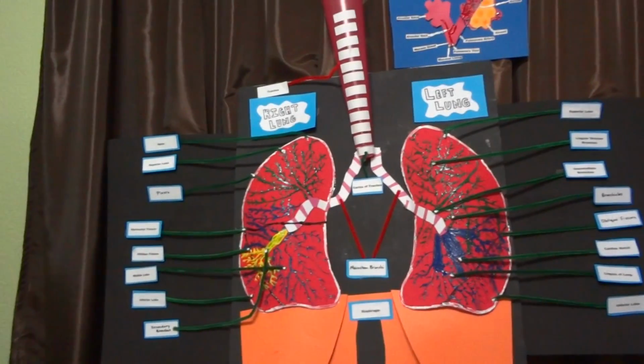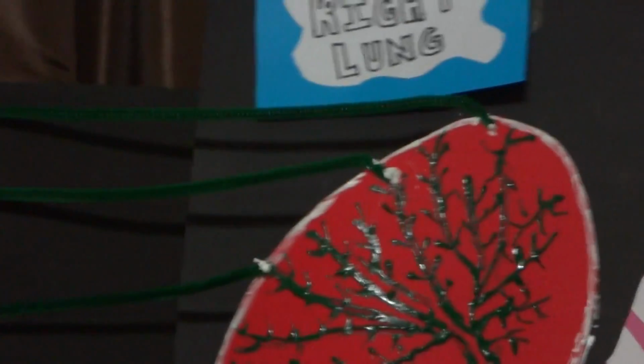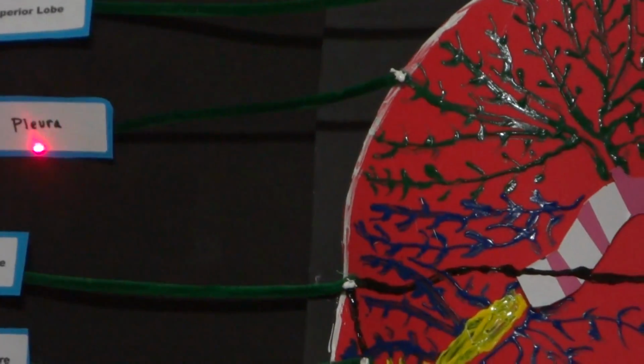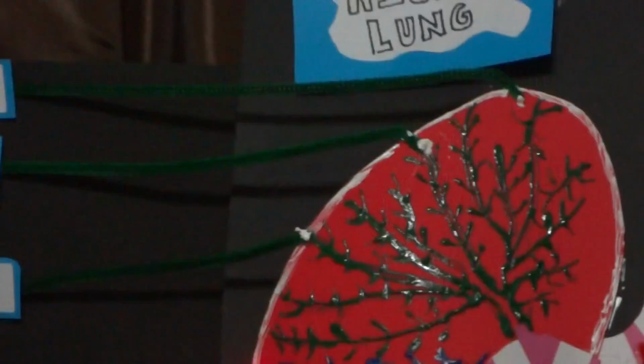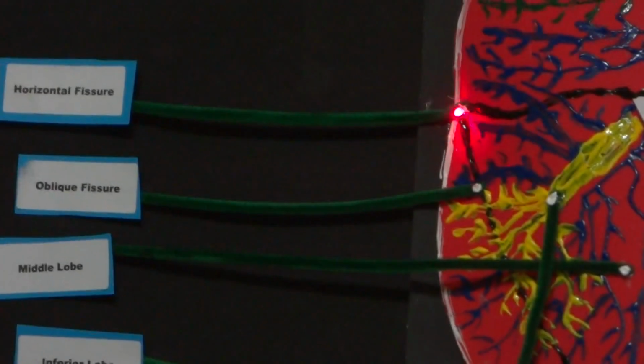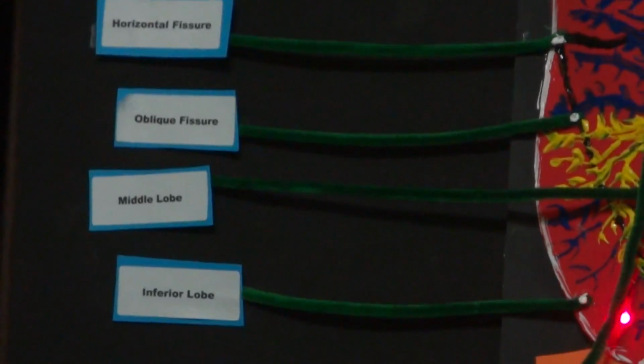We'll start with the right lung. The apex, I have labeled it. The superior lobe, as I have mentioned before. The pleura. The horizontal fissure, which is this black line. The oblique fissure, which is the black line going down. The middle lobe. The inferior lobe. And here I show you the secondary bronchus.